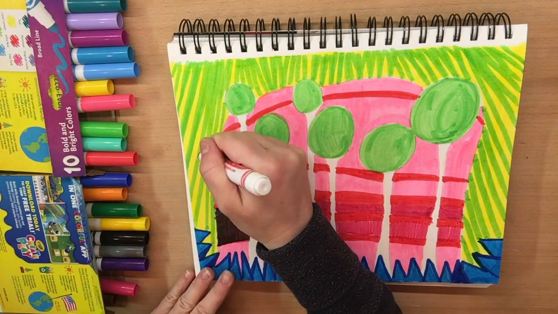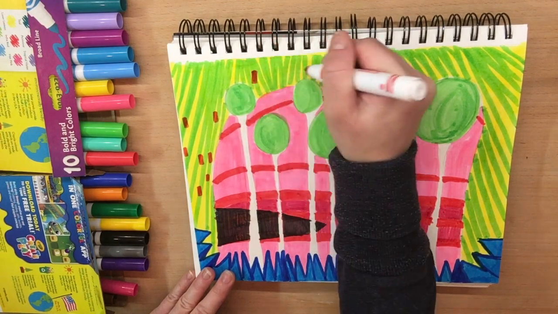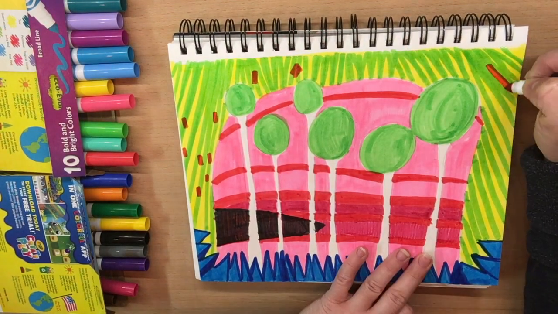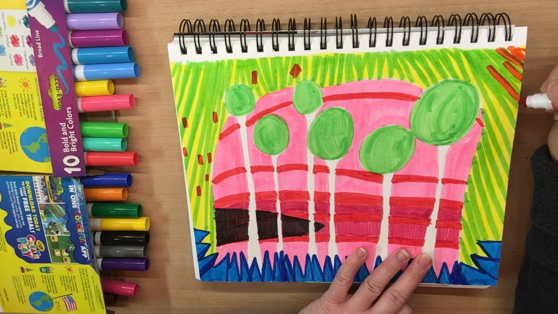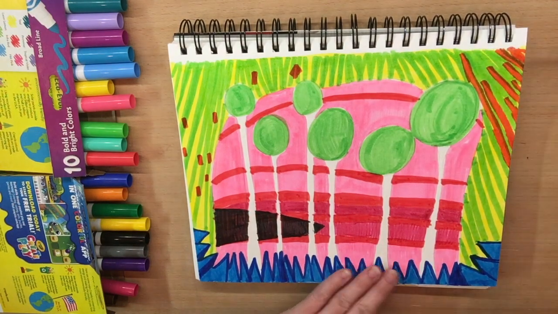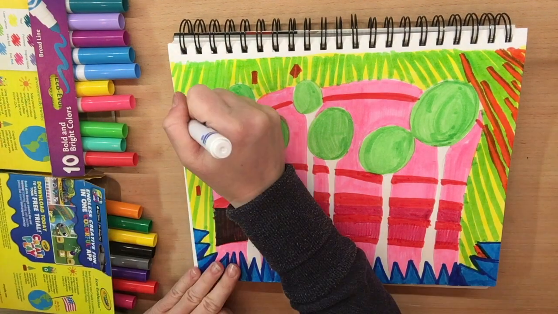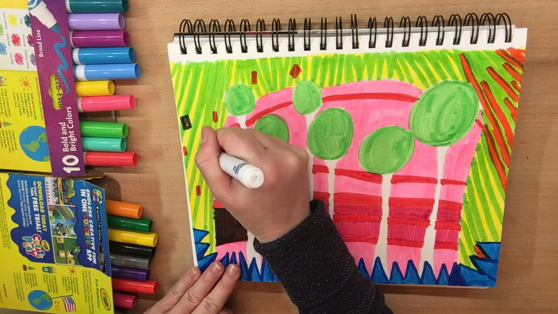Next, pick that red back up. We are going to add some red spots over on the left hand side. I don't know what these are, but in my imagination I am thinking they are houses. And then add some red striping in on the right hand side. After that, I take blue and I go around the outside of the red squares there on the left hand side.